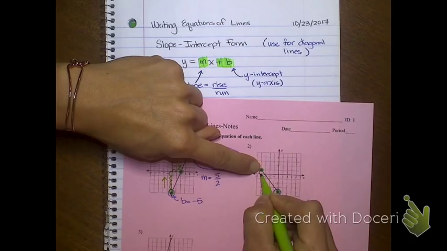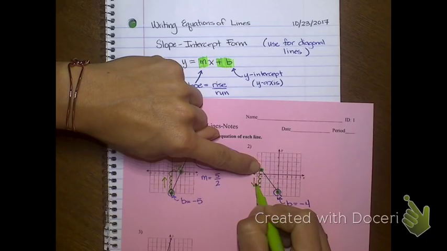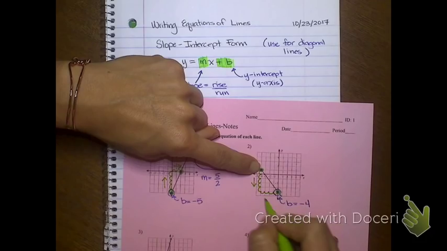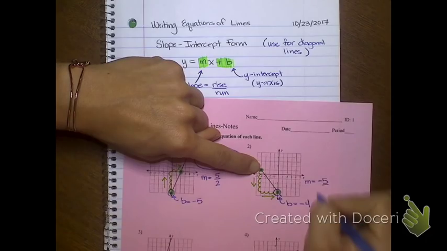And I'm running 1, 2, 3, 4. Okay. Now, when I write my number for my slope, my rise was going up or down? Down. So what kind of 5 is it? -5. And my run is 4.